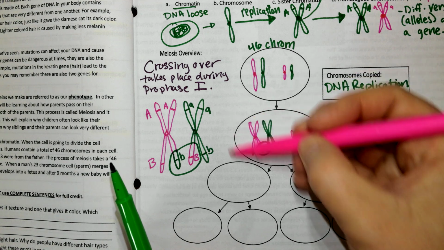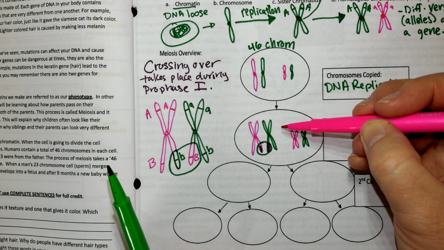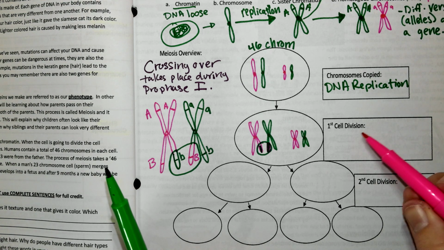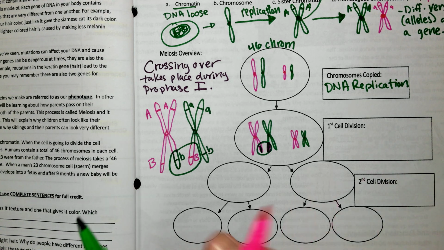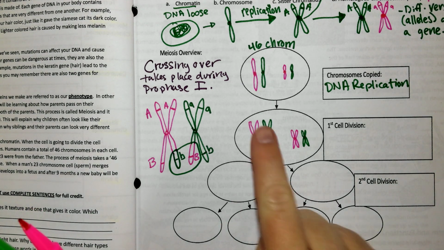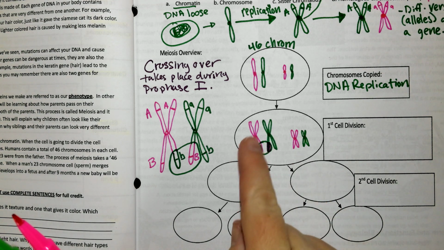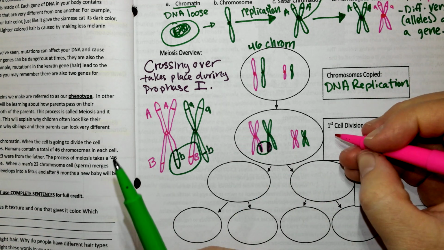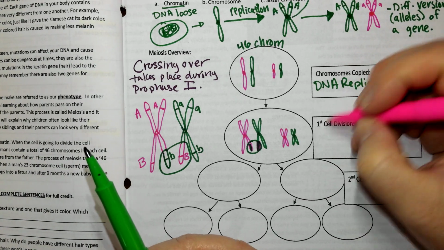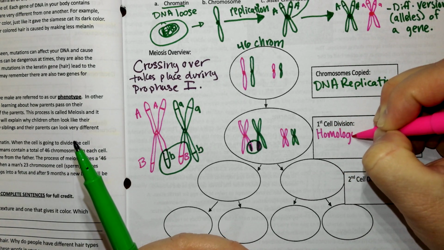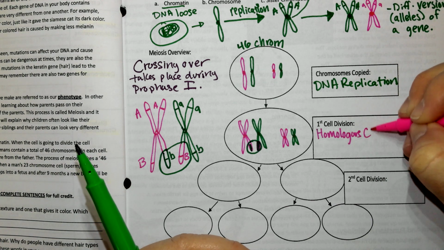Now, this happens at the very beginning, because remember, prophase, right, is the very first phase of mitosis or meiosis. And so during this first cell division, we're going to have homologous chromosomes. So chromosome number 1 and chromosome number 1 will become separated. The sisters will stay together though. Okay, so let's write over here homologous chromosomes.